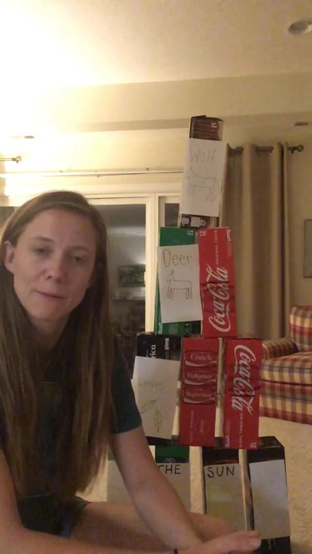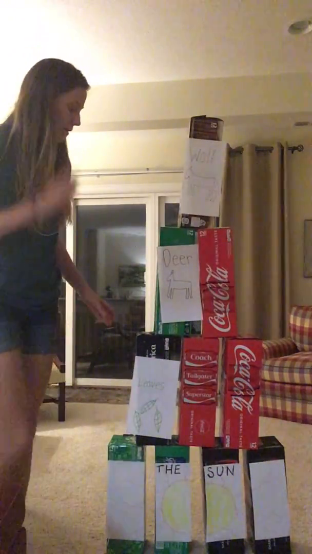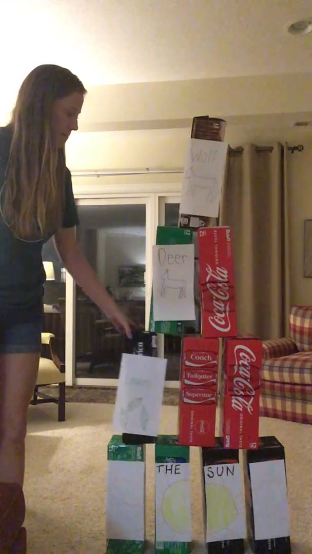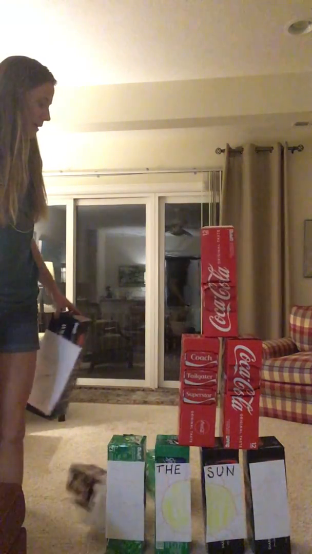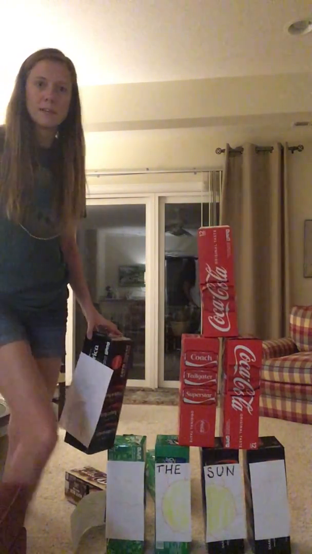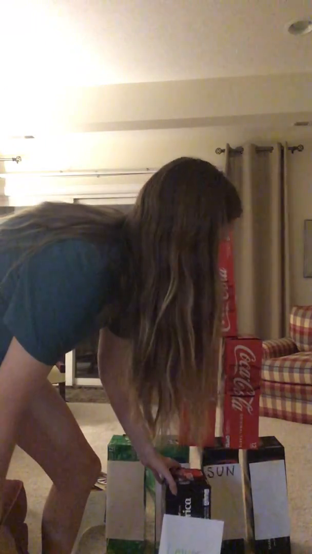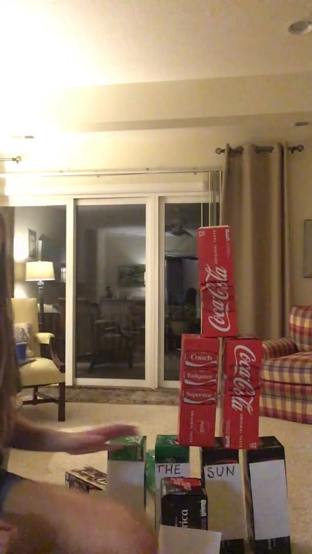So I would have students predict first, and then I would actually demonstrate what would happen, which most of you can probably predict, but I would do it anyway. So we will remove the leaves and see what happens. And as you can see, the ecosystem kind of fell apart.